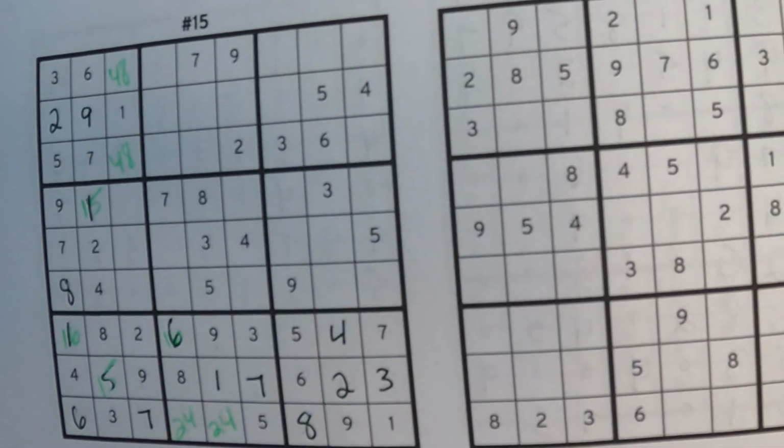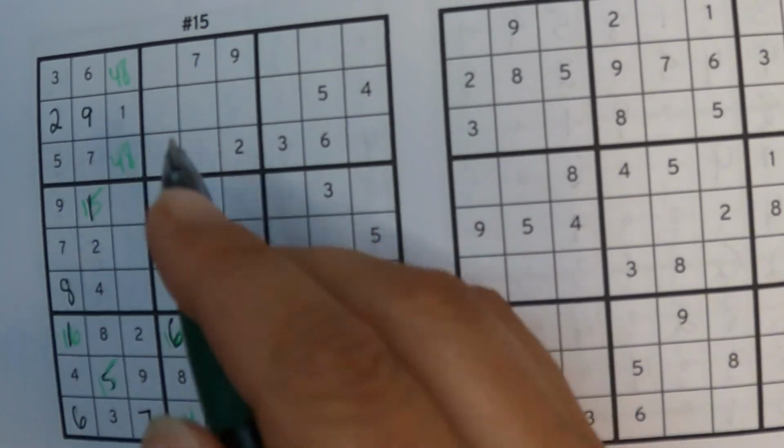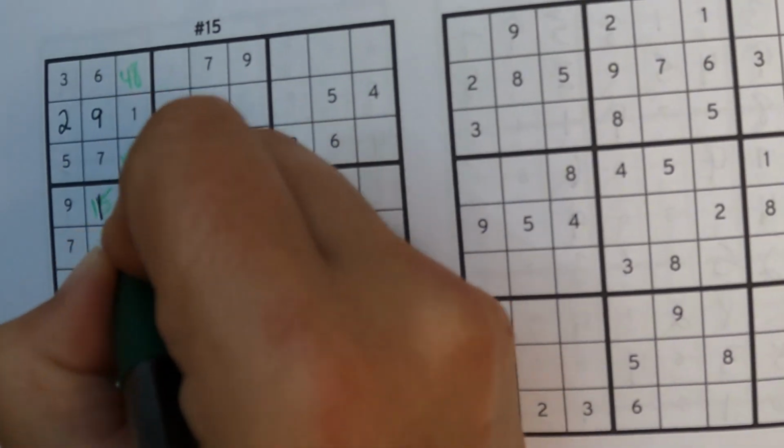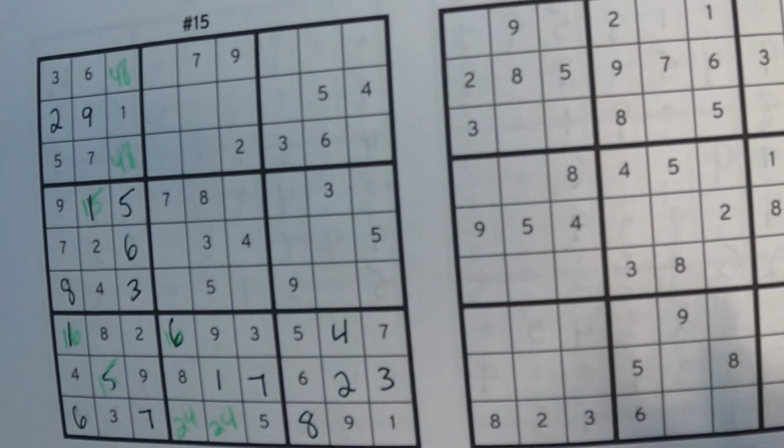For this box, we're missing 3, 5, and 6. We've got 3 and 5 here, so this is our 6. 3 here, so 5, 3.